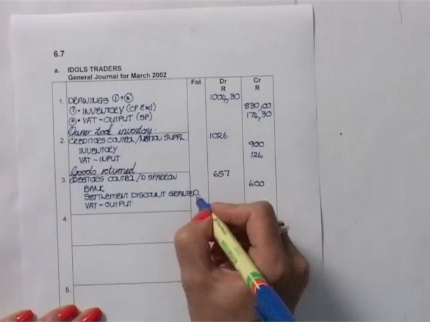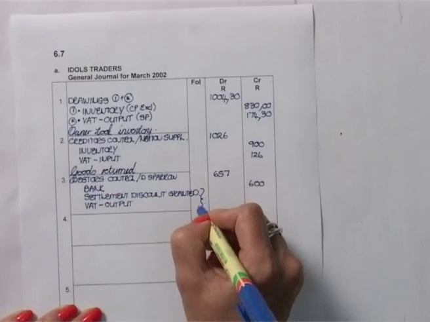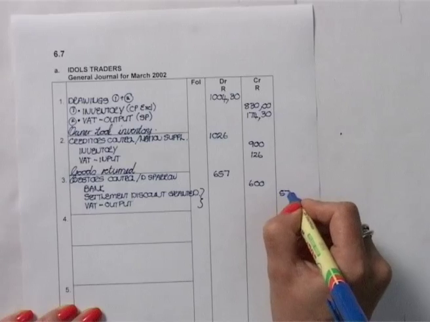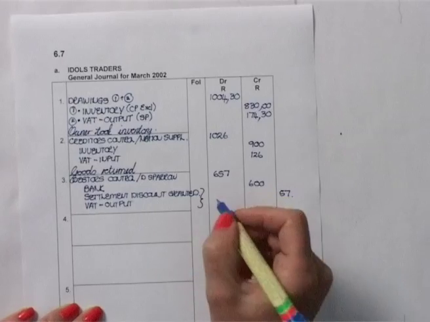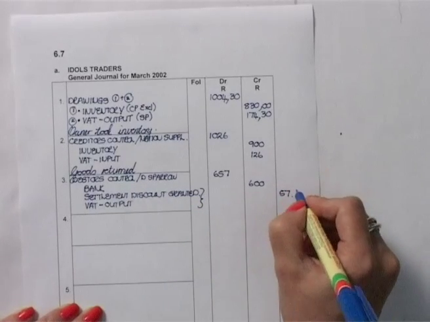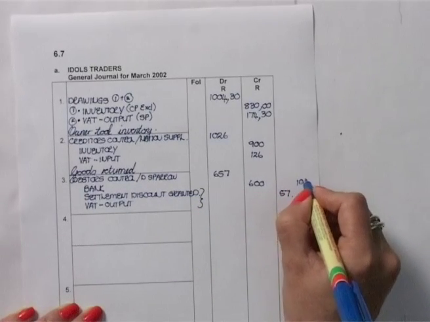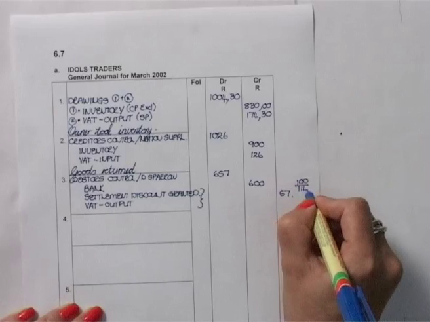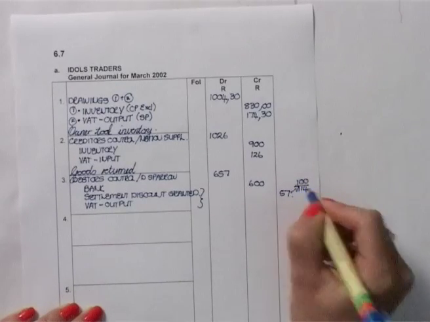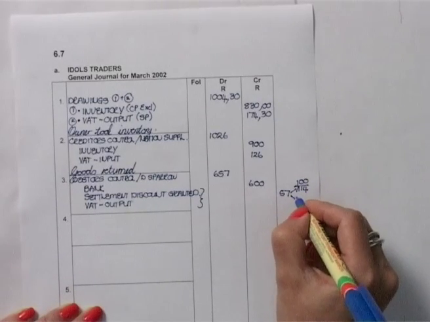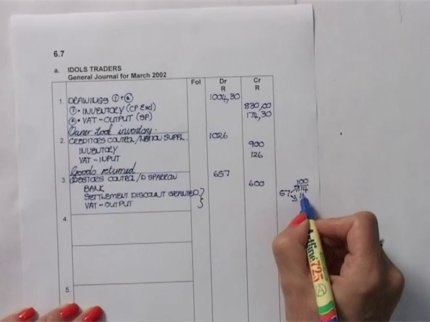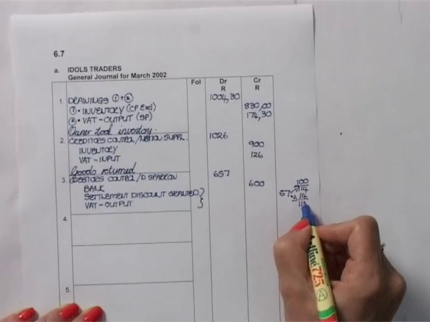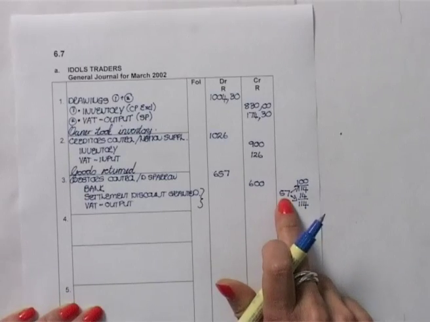That 57 Rand discount is not only for our account, but it also has a VAT implication. So I will have to split this 57 into my part, which will be 100 out of the 114 of the 57, and that 14 out of the 114 of the 57 will influence my VAT return.